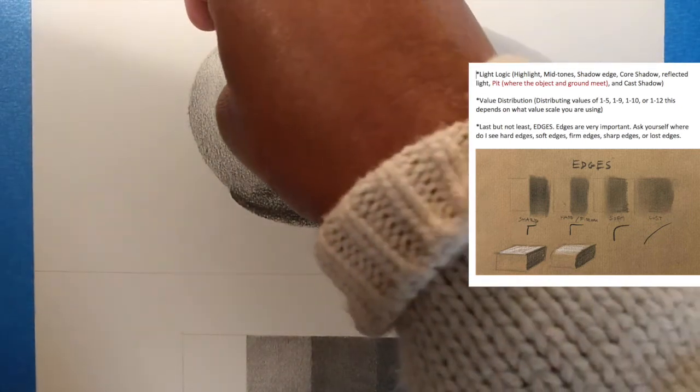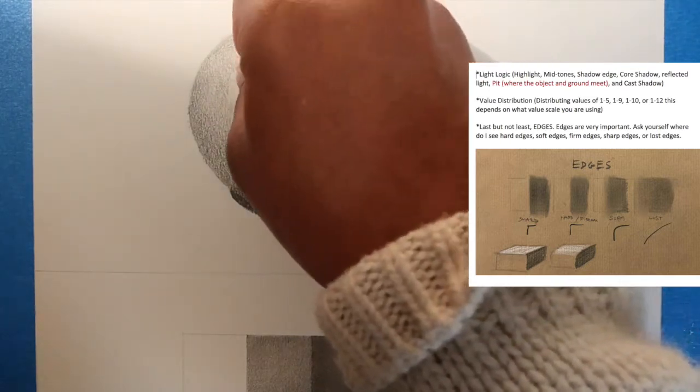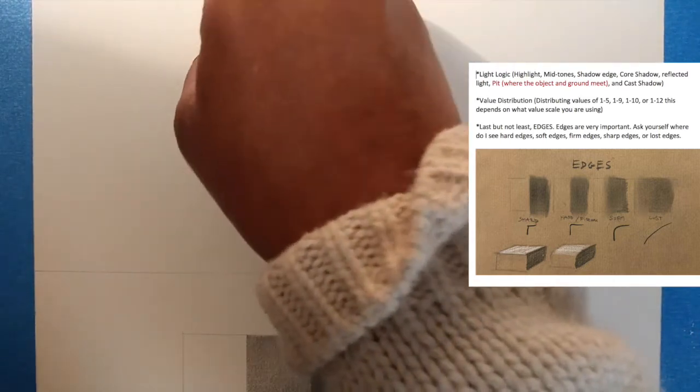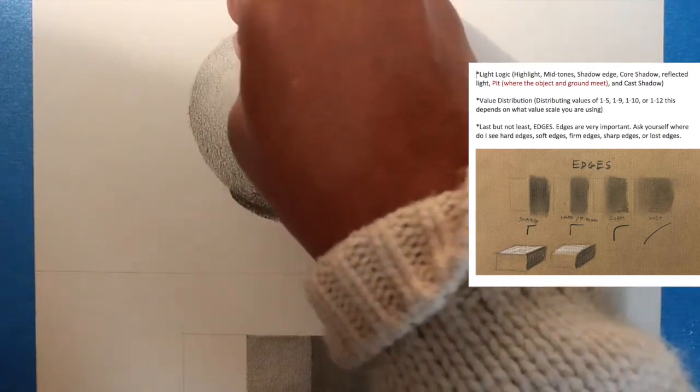Coming in with a kneaded eraser because I want to lighten up some areas around that highlight.